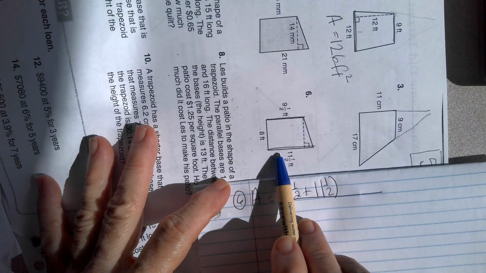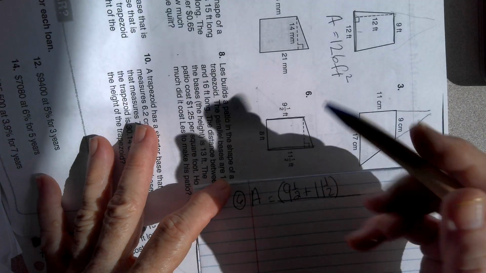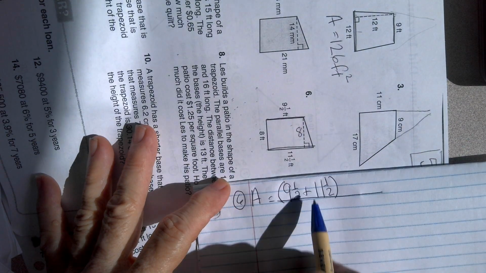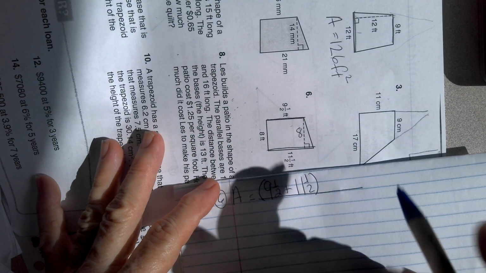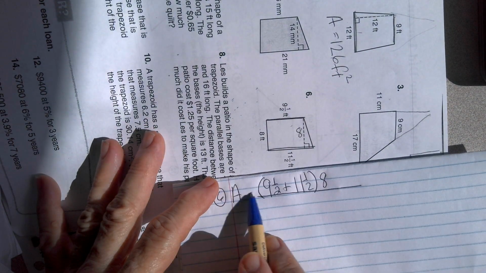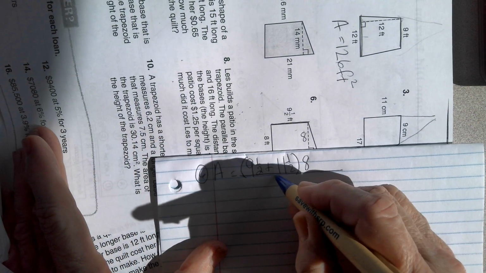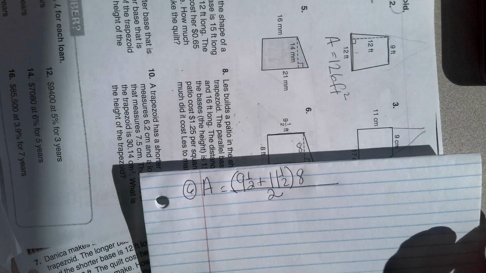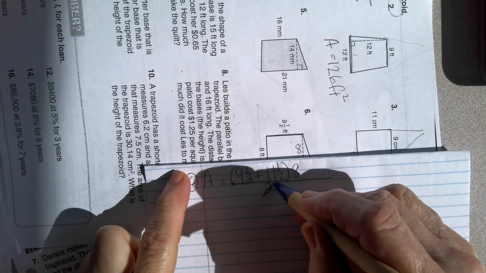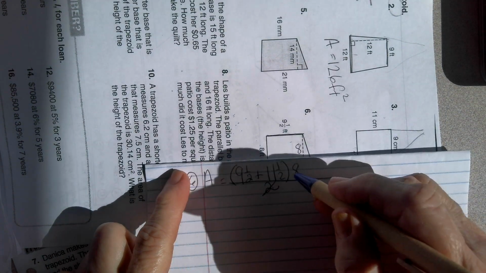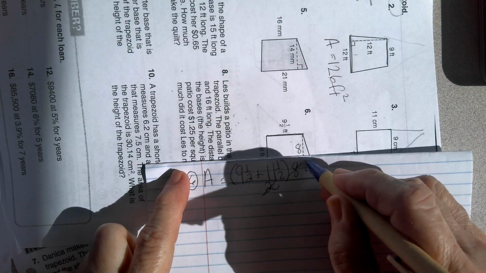That goes straight up. It's going to be 8. Goes straight up from one of the bases. So that's going to be 8. And then we divide the whole thing by what? 2. By 2. Now, is there anything that you can reduce? 8. You can reduce the 2. 2 goes into 2 once. 2 goes into 8 4 times.